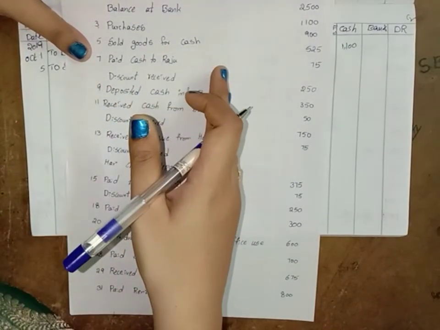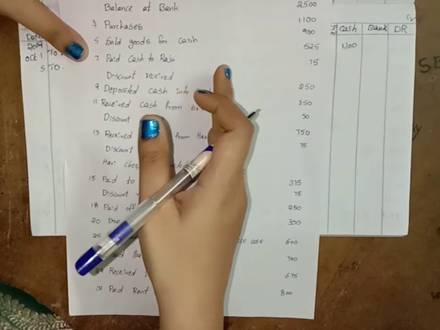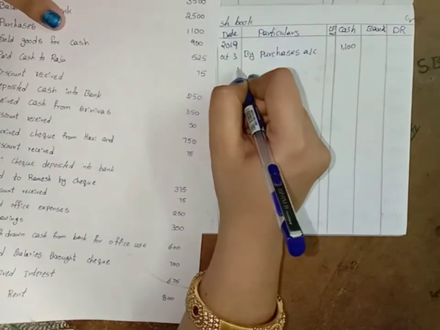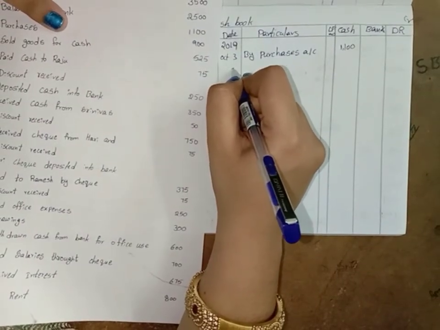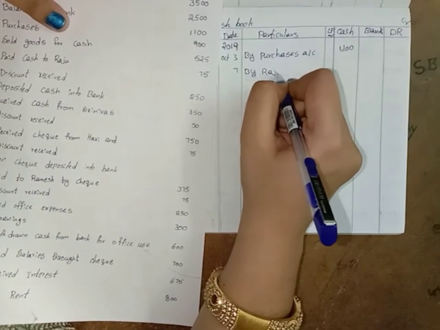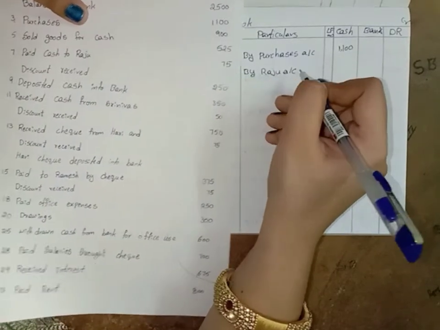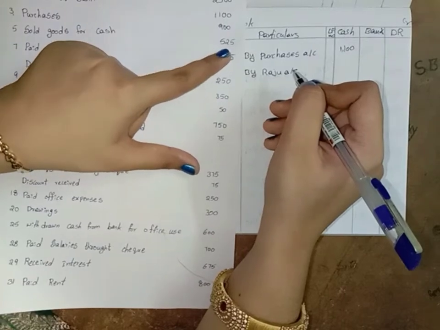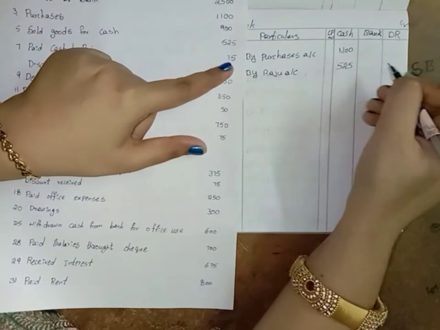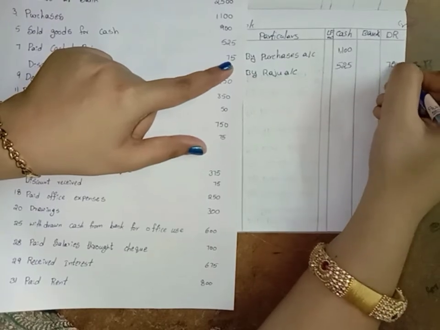We have paid and the discount we have taken, so it is on the credit side. On 7th, by Raju account, the amount is 525 and the discount received 75.